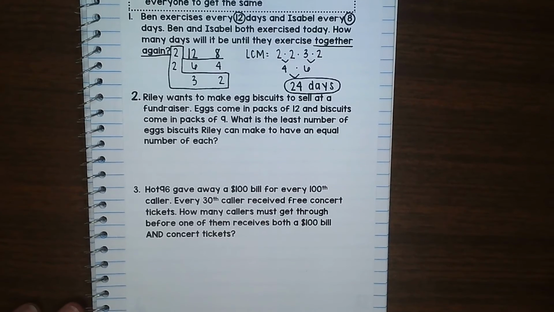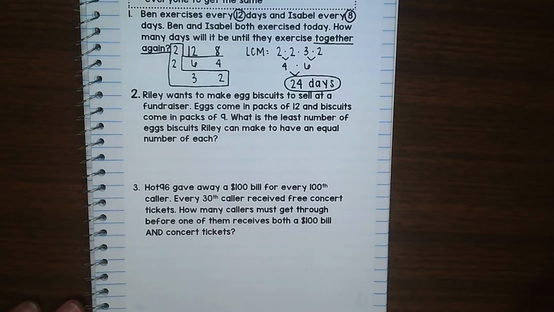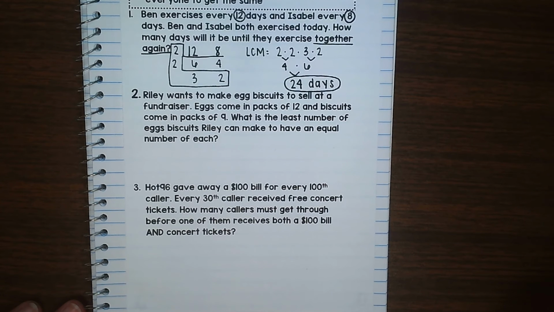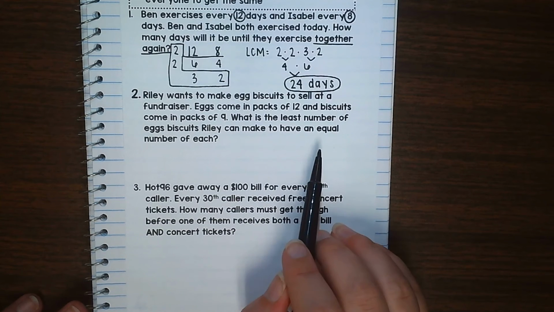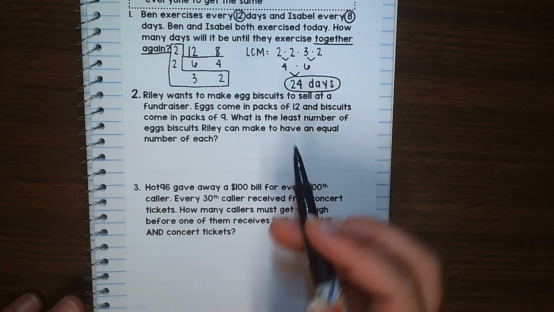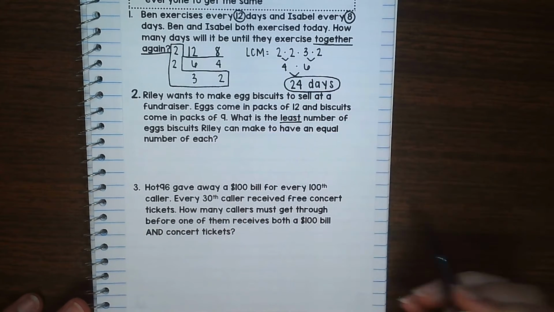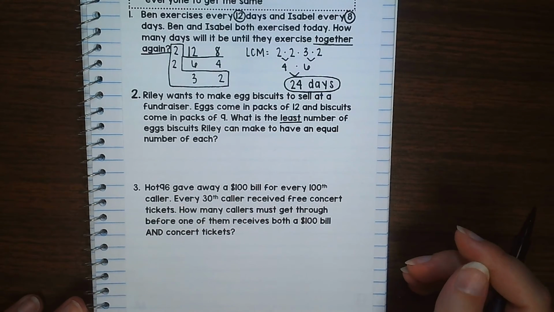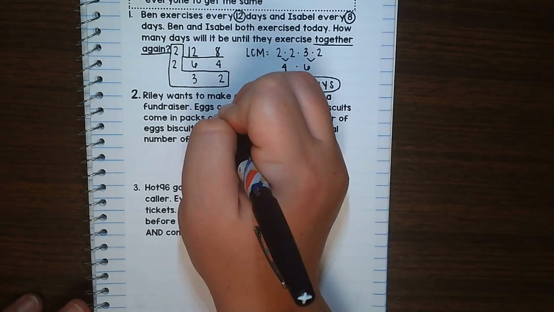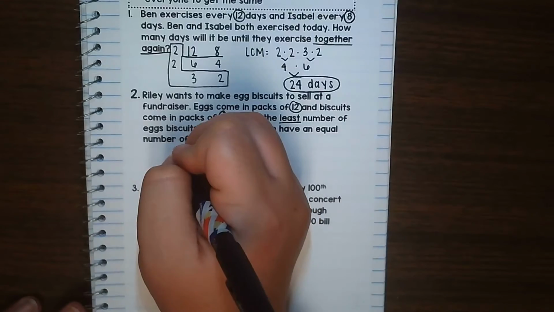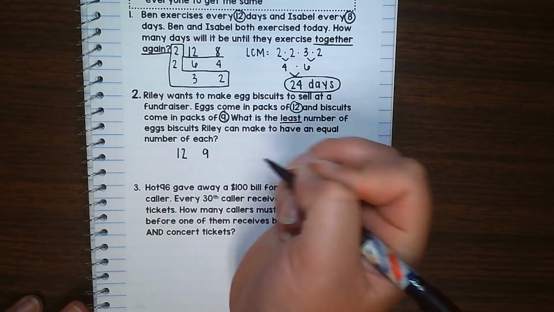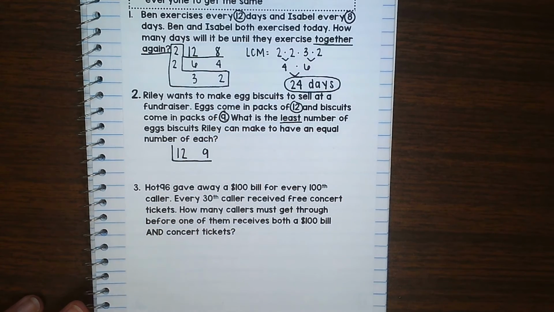Next, Riley wants to make egg biscuits to sell at a fundraiser. Eggs come in packs of 12, and biscuits come in packs of 9. What is the least number of egg biscuits Riley can make to have an equal number of each? Okay, so we want to underline least. That's one of our key words. And we're looking at 12 and 9. So we've got 12 and 9. Put that into a ladder.